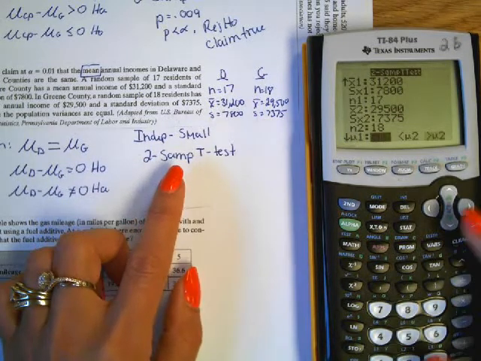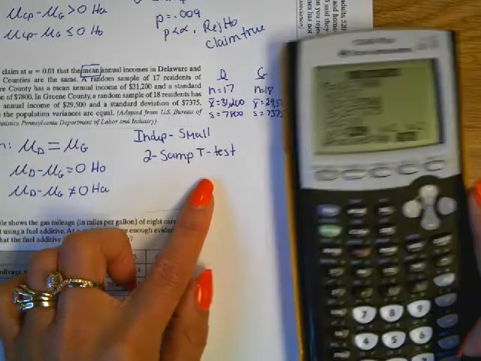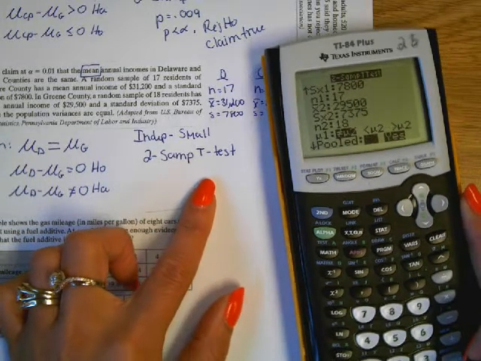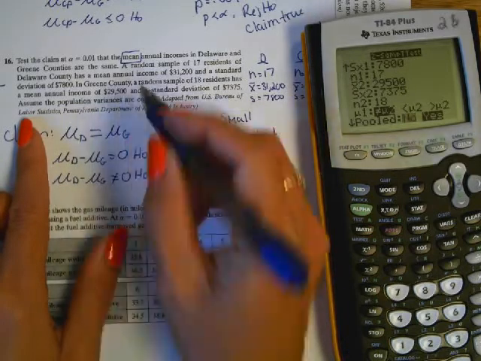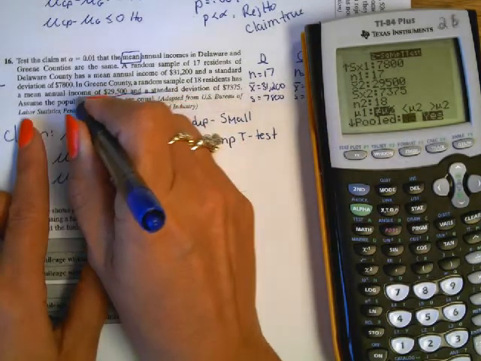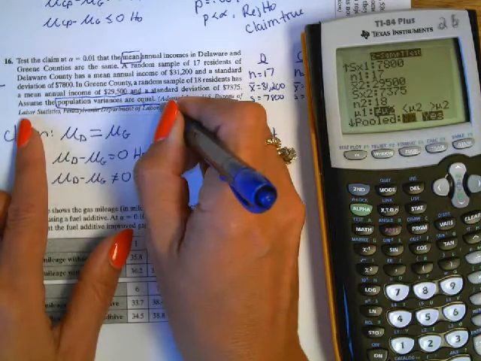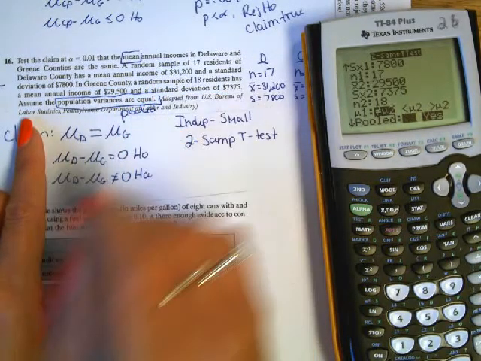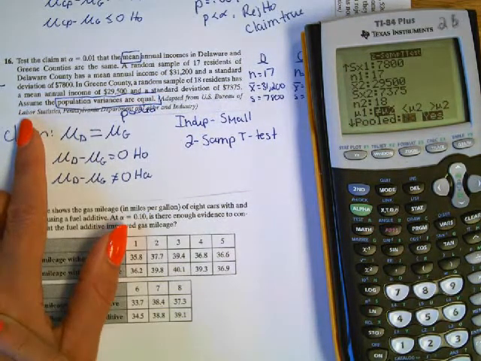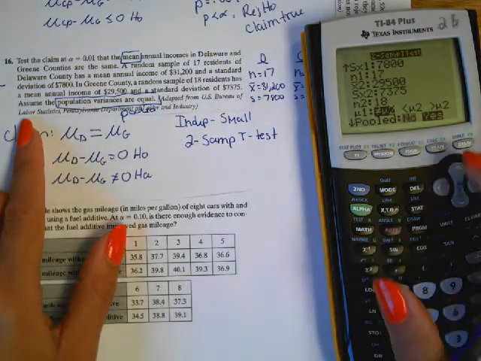HA is not equal to, pooled or not pooled? Do you remember how to tell? Assume the population variances are equal. What does that mean? Pooled. If you remember from the notes. If they're not equal, it's not pooled. That has to be given. So we are pooled with a yes.